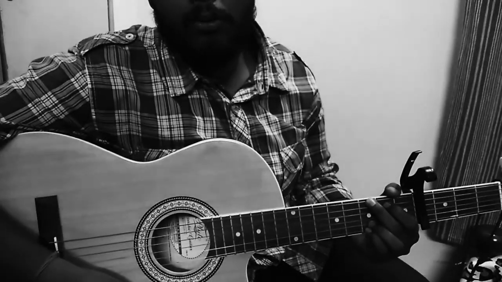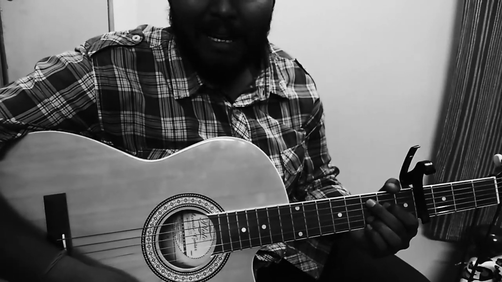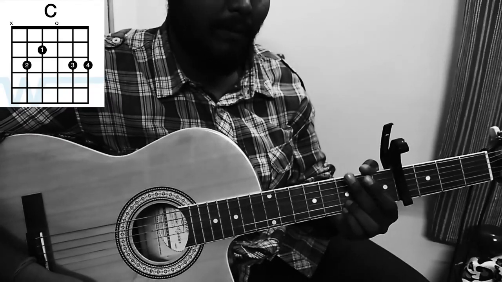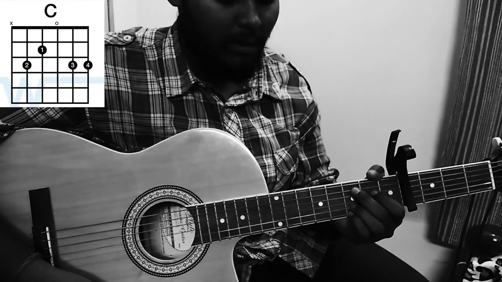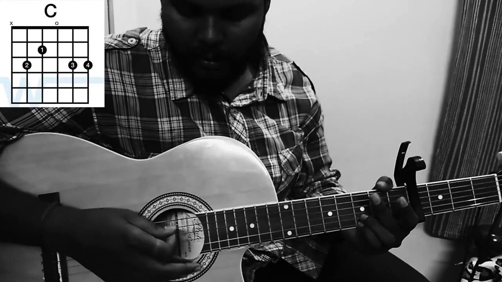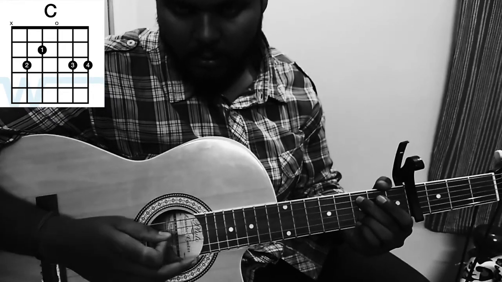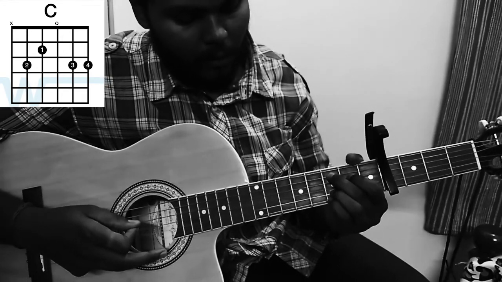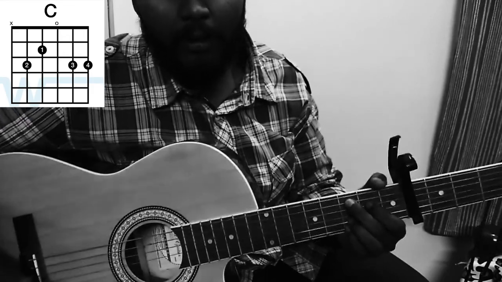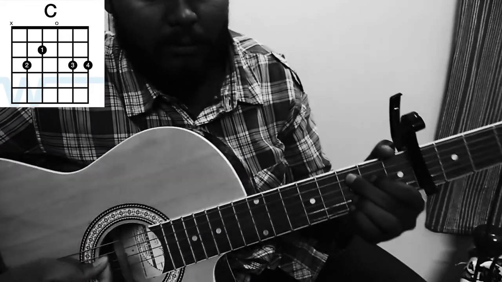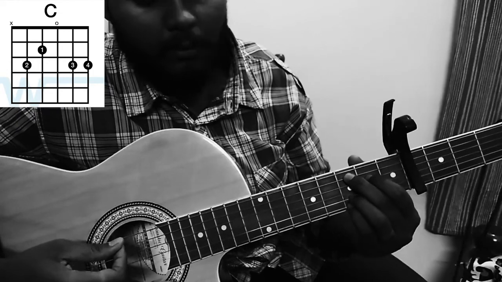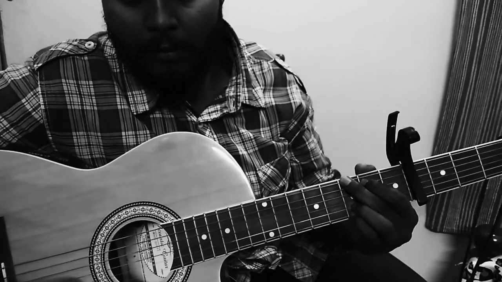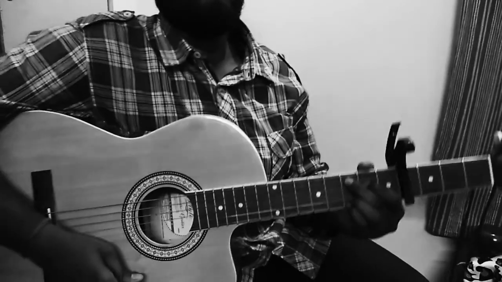Okay, now let's move on to the 2nd chord, that is C add 9 or C chord. For this, just move your index and your middle finger down by a step. Now your middle finger is on A string, 3rd fret, and your index will be on 2nd fret of D string. It sounds like this. It's clear, I suppose. G and C.